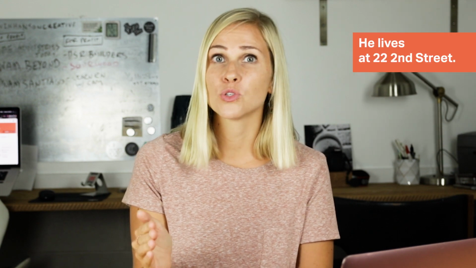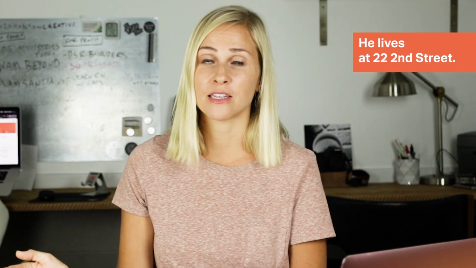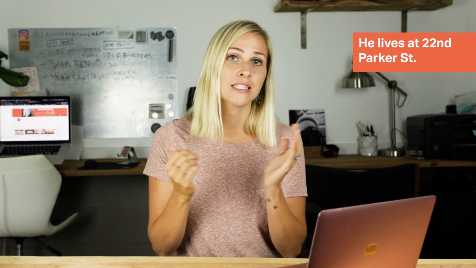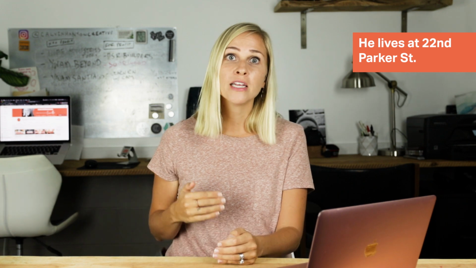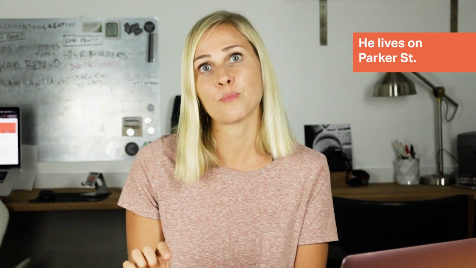Or we can use at when it comes to giving addresses. They live at 11 Pine Street. He lives at 22 2nd Street. Now, I know we talked about using on when it comes to streets and avenues, which yes, we do. But when it comes to giving the exact address, which usually includes a number, we use at. He lives at 22 Parker Street. If we wanted to just say the street, we could say he lives on Parker Street.